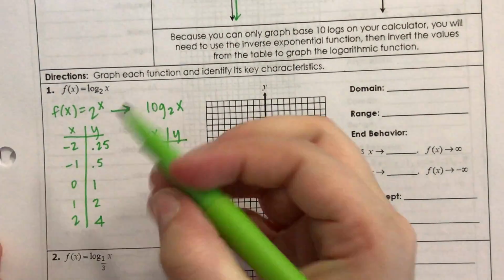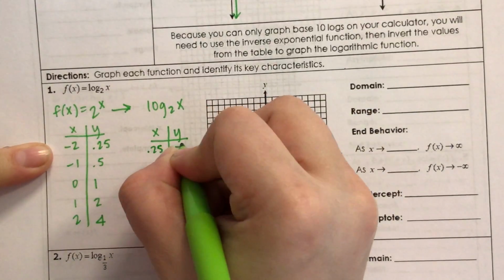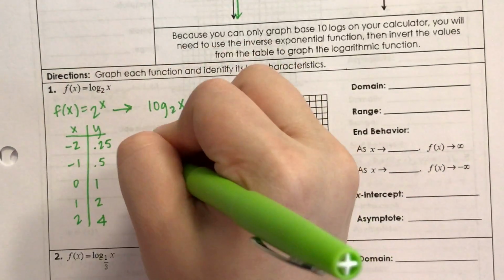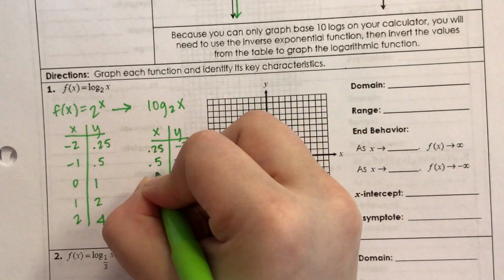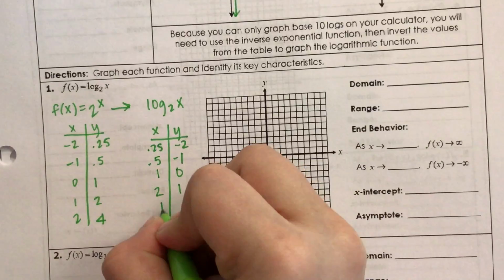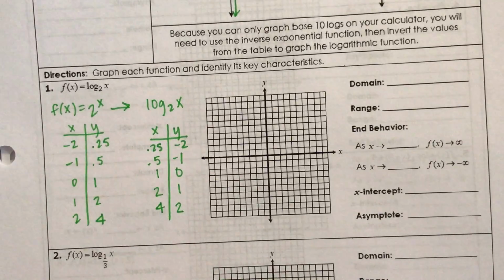Okay, so all you have to do for the logarithm is switch the x and the y. So this now becomes this. Okay, we just switch them around. 0.5, negative 1, switch them around. 1, 0, 2, 1, 4, 2. Okay, you switch the x and the y. That's really all you do.